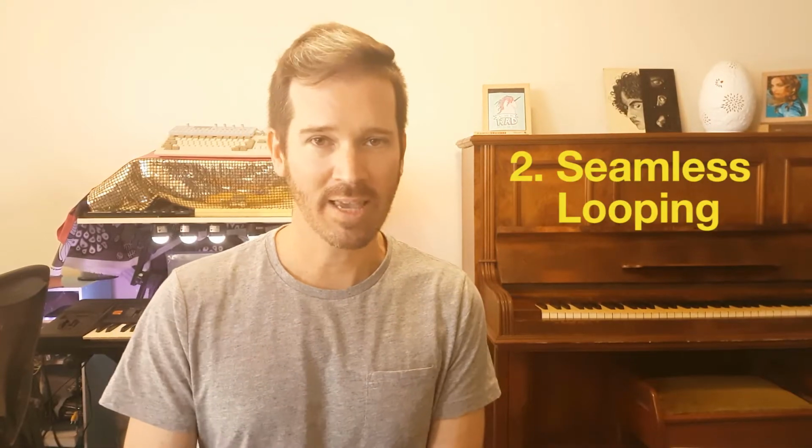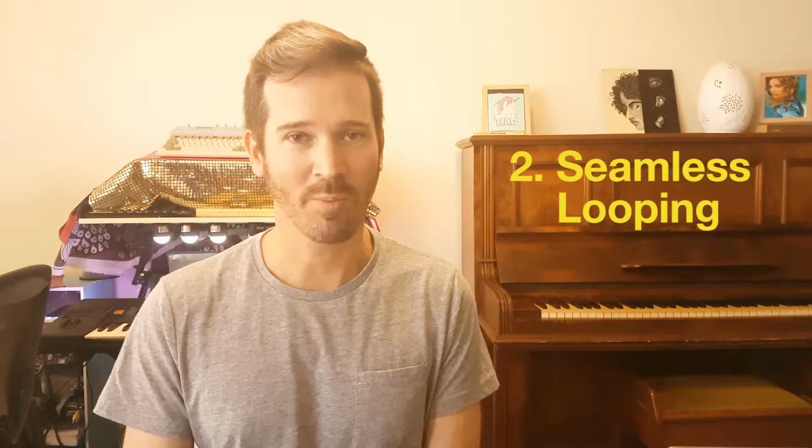Cool. Number 2, seamless looping. So again, for this project that I'm not talking about, which is coming up quite soon, which is going to be amazing, there has been a need for me to make looped samples. Typically, to make a sample loop, you just set some loop points on it and find some zero crossings and hope for the best and hope that it's going to sound okay.